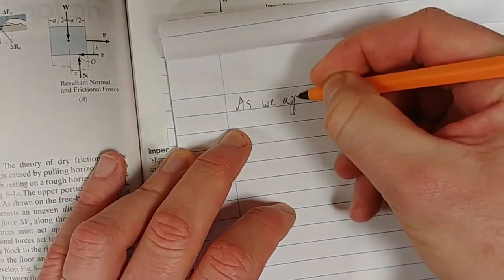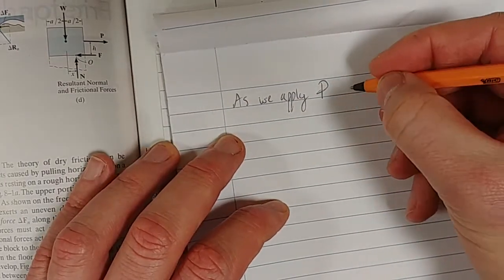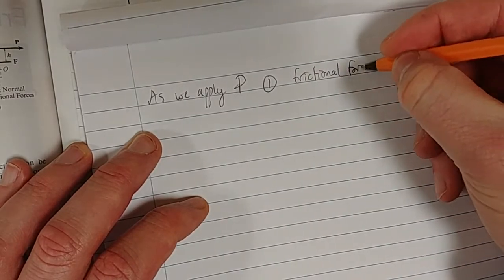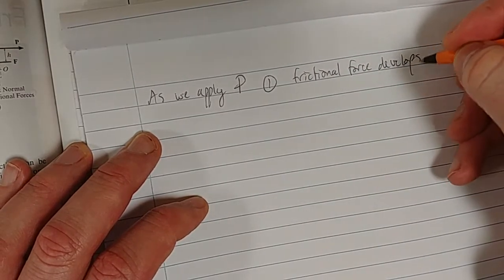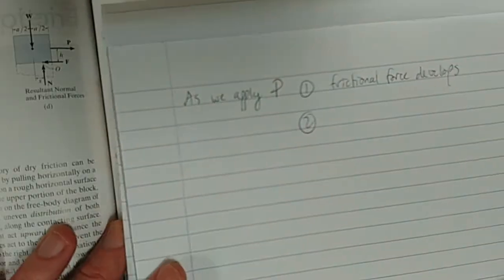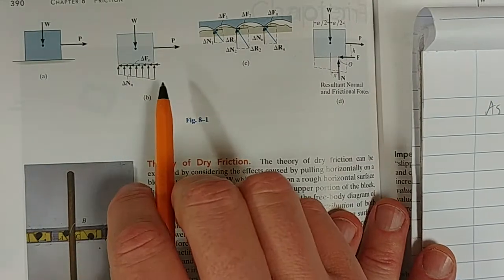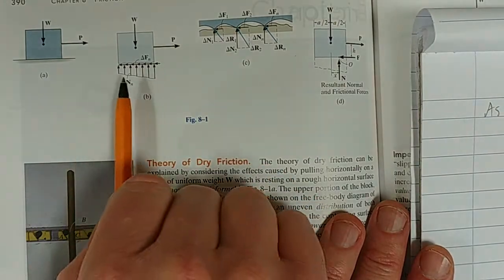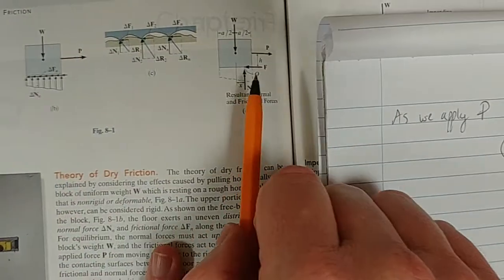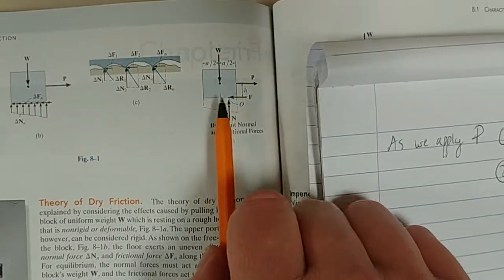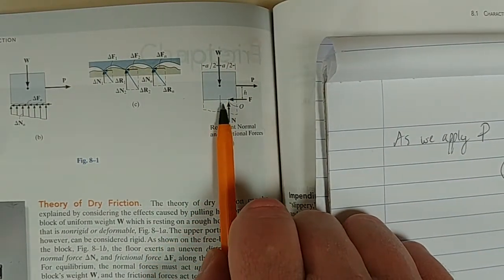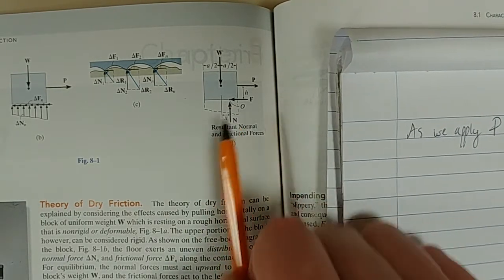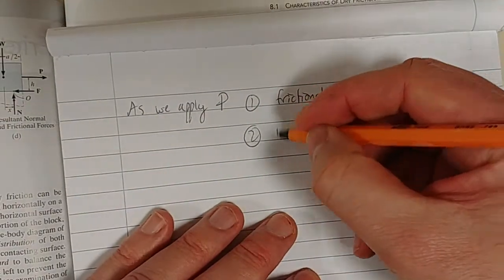As we apply P, two things happen. Frictional force develops. Okay? And number two, that normal distribution, which we discussed in the first video, begins to shift to the right. The concentration begins to shift to the right, and that normal force is no longer just merely opposing W, it is moving to the right. And I want you to take note of that little value X, and that the normal force is to the right.